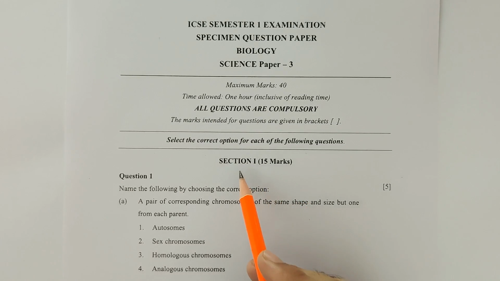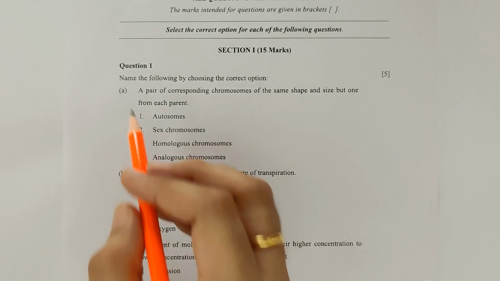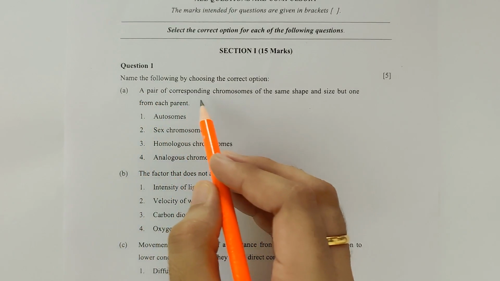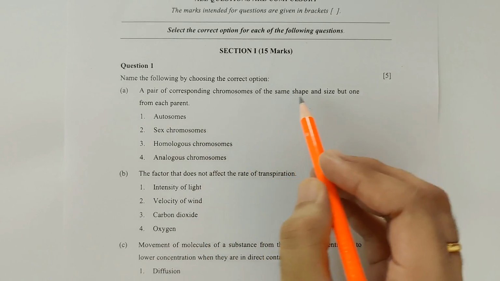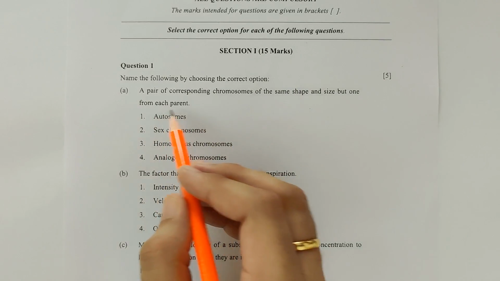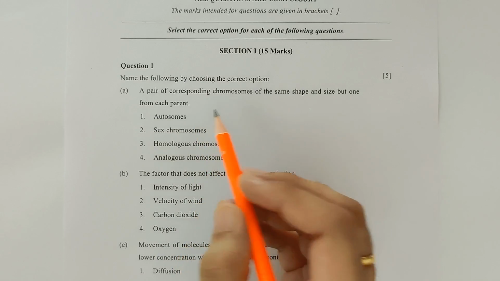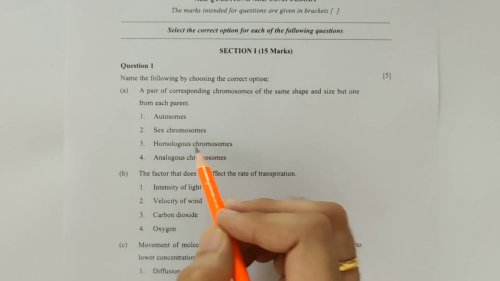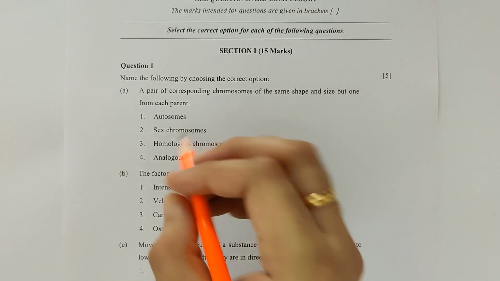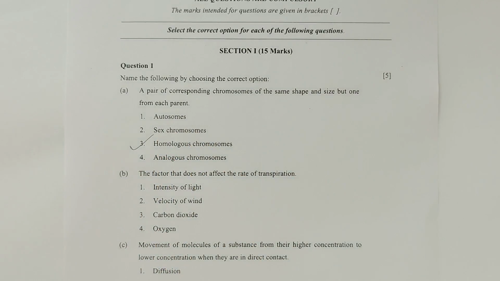We are going to start with Section 1, which is 15 marks. Question 1. Name the following by choosing the correct option. Let's check out subpart A. A pair of corresponding chromosomes of the same shape and size but one from each parent. Guys, this will be homologous chromosomes. This is the simple definition of homologous chromosomes. So option 3 is correct.